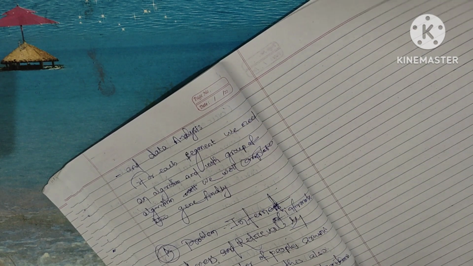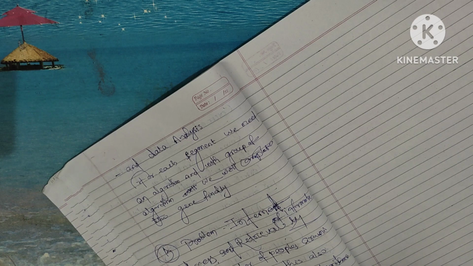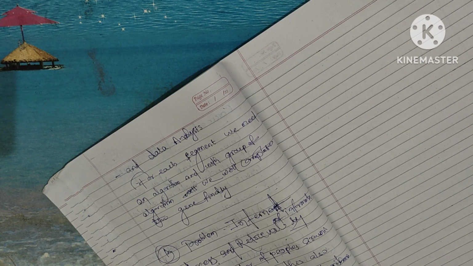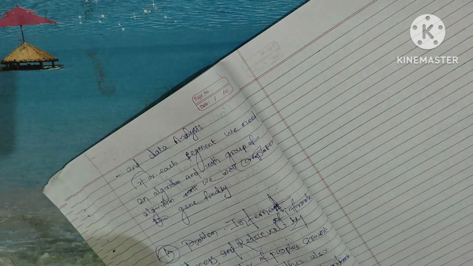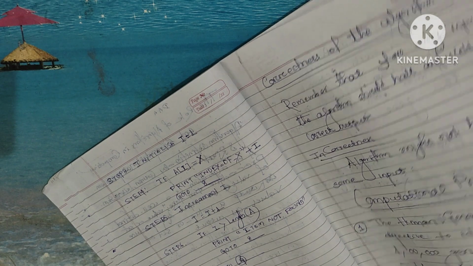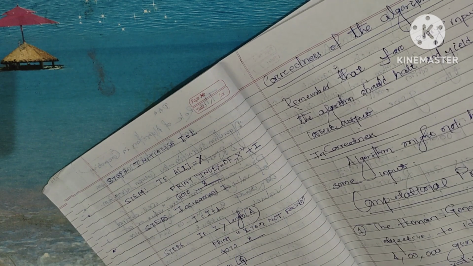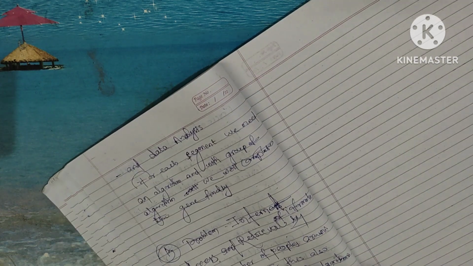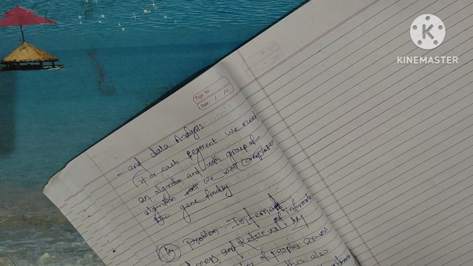So what is our objective of discussion? Why should you learn design and analysis of algorithms? You look at the areas where this subject is touched. One is computational problems, like in research laboratories, and taking it to the internet world.